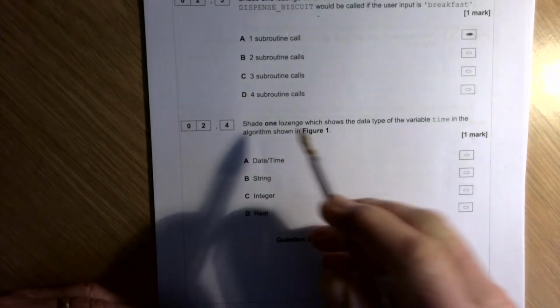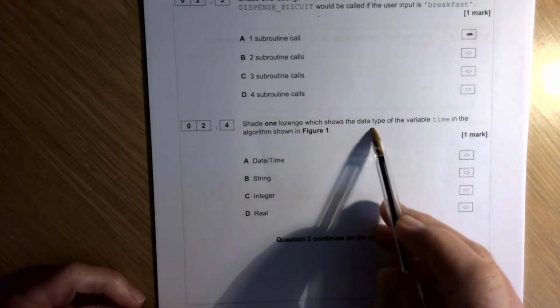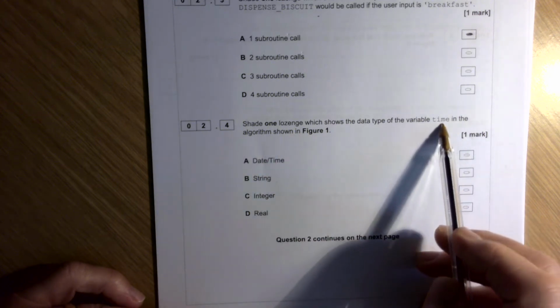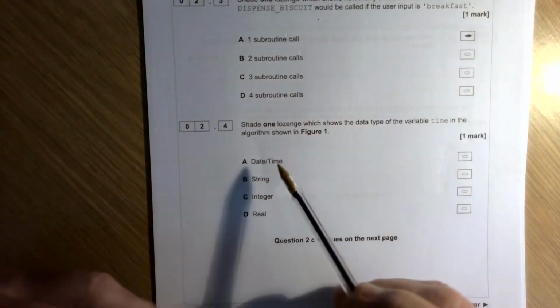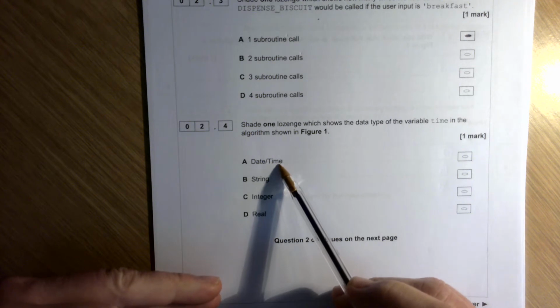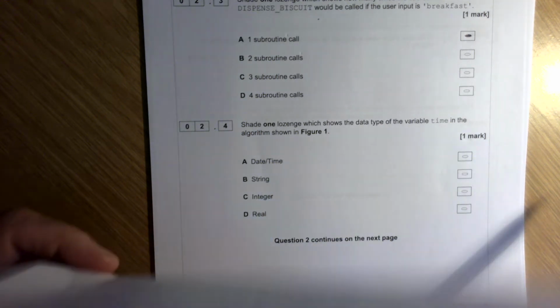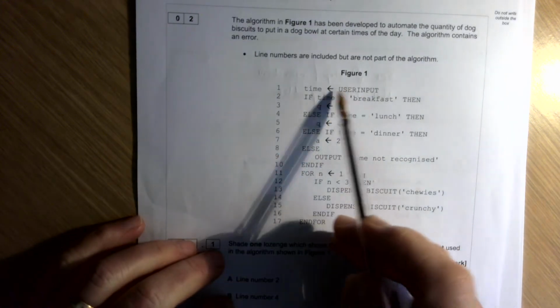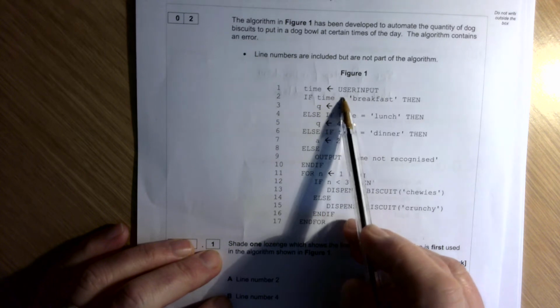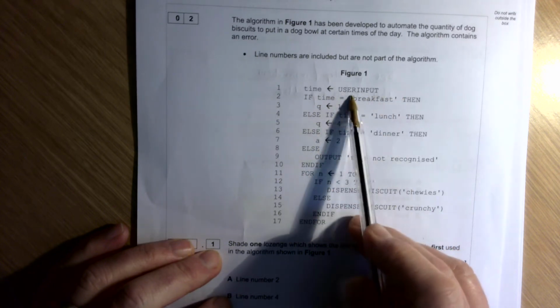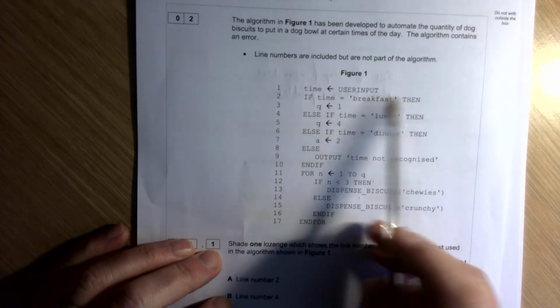Moving on. Shade 1 lozenge, which shows the data type of the variable time in the algorithm. The variable time. So what is time? Let's have a look. It would be very tempting to tick off date time straight away, wouldn't it? But if we look back now at the variable, when we user input it, if time equals, and we've got something inside speech marks, a word inside speech marks.